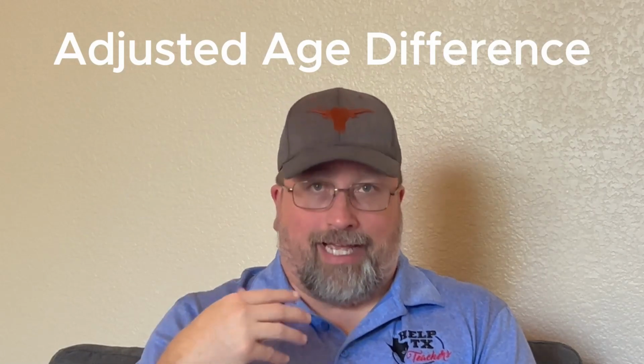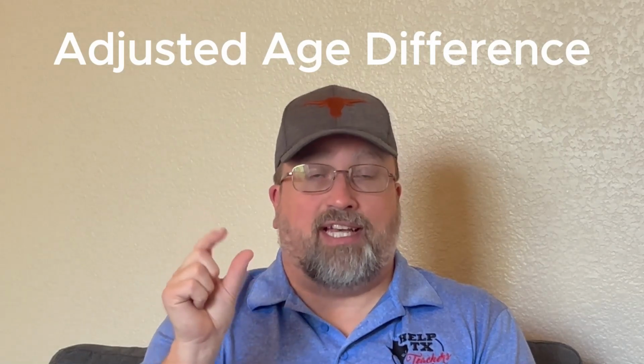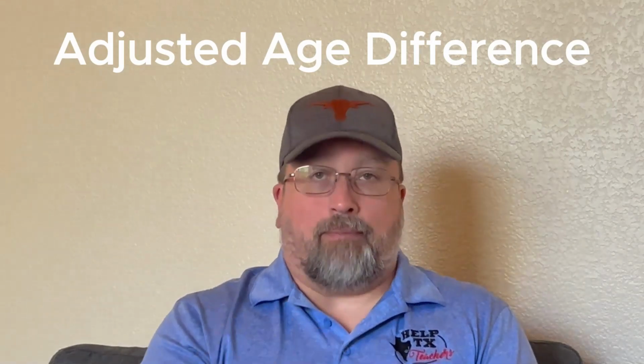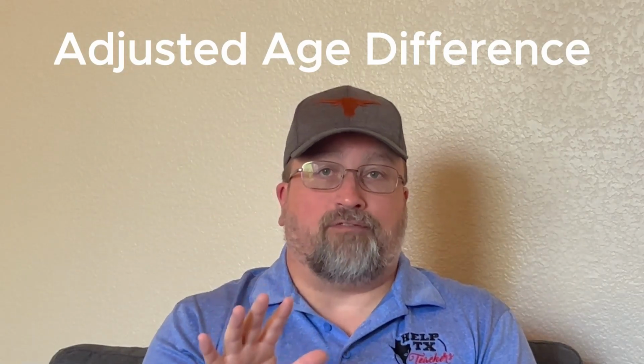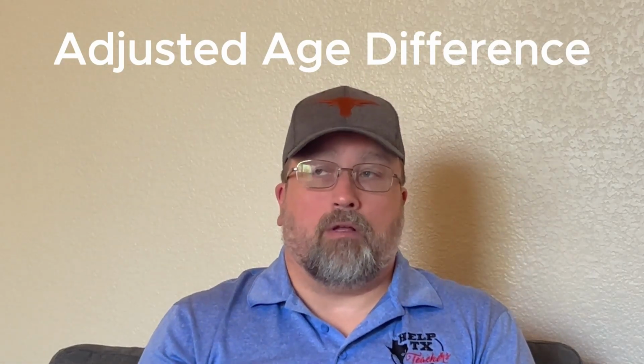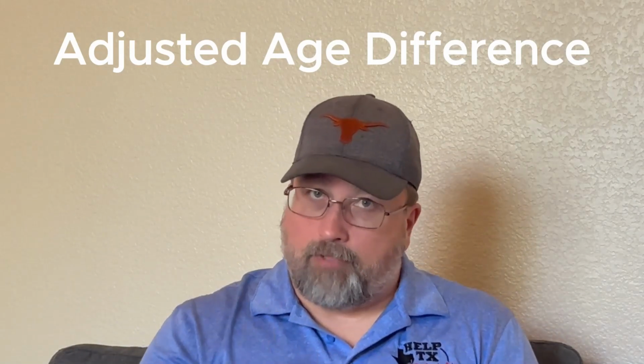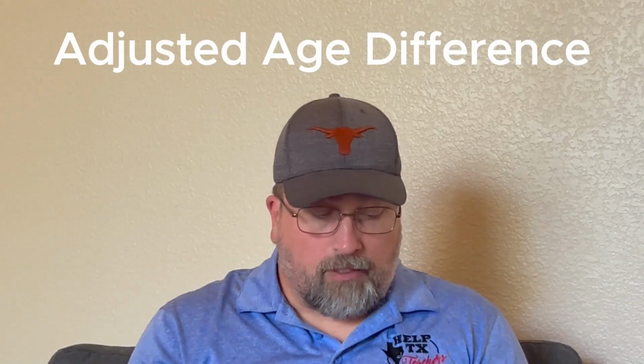So you can name a child for an option 1 beneficiary as long as the adjusted age is less than 10. You can name a child as a beneficiary for option 5 as long as the adjusted age is less than 19. Well, Clint, how do we figure the adjusted age? All right, let's get into that.